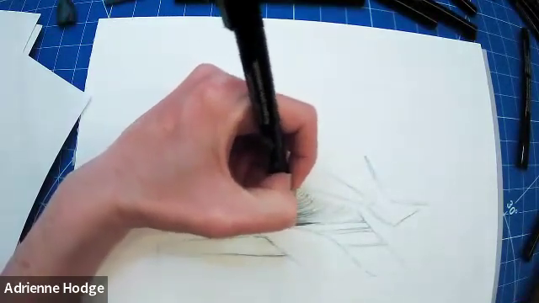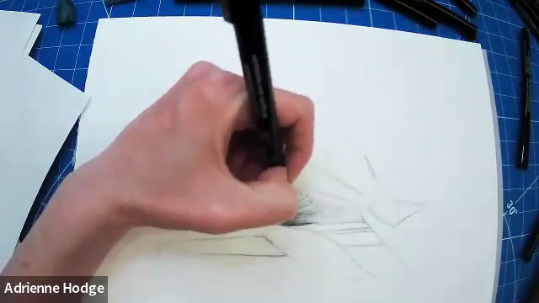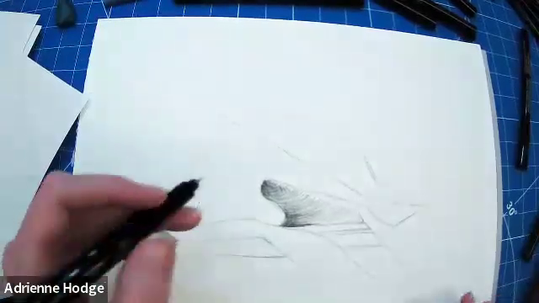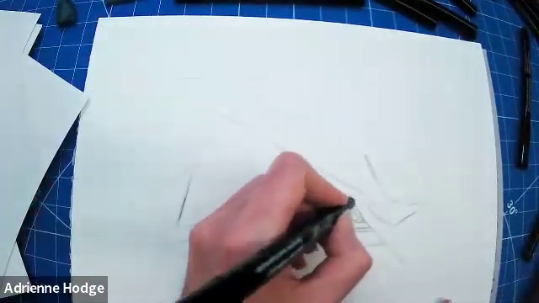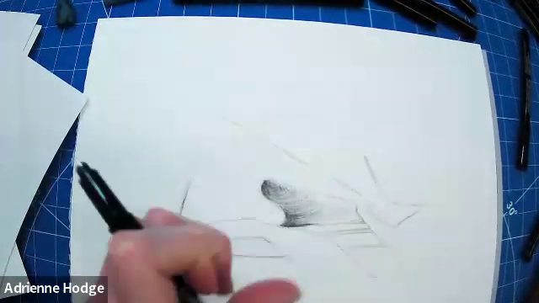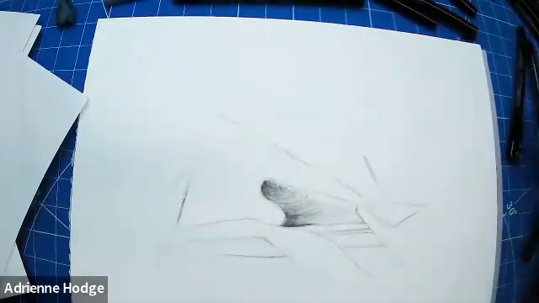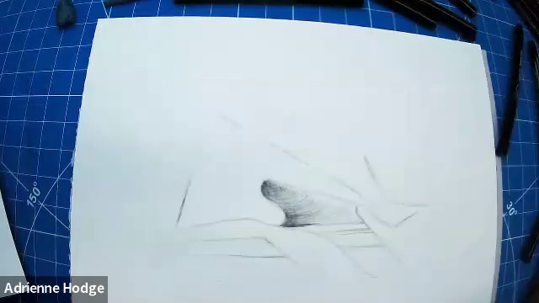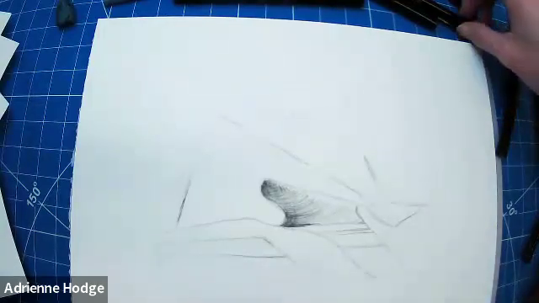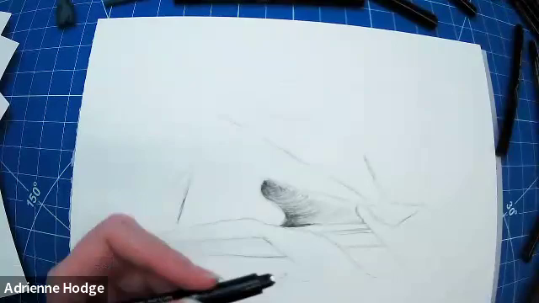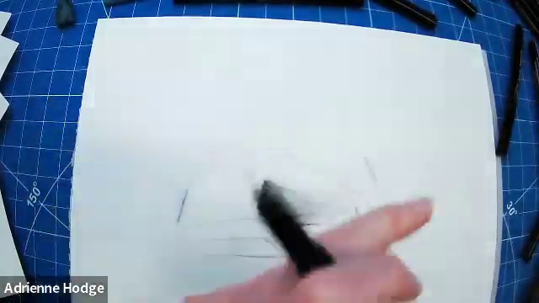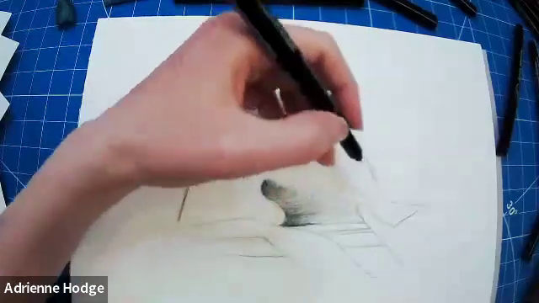or when it's all said and done, it maybe is not as noticeable as you think it will be. Okay, so I've been using this 005 the whole time, and you can tell I'm really starting to build up these values in this area, but I think now would be a good time for me to switch to that other nib that I like so much, the 0.1, just to start to get a little thicker and darker in some of these areas.